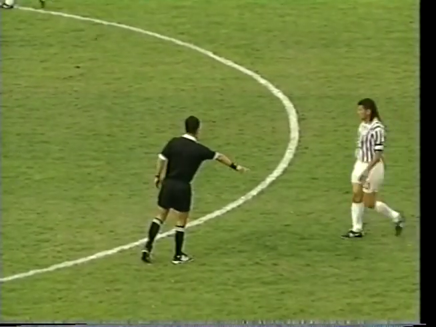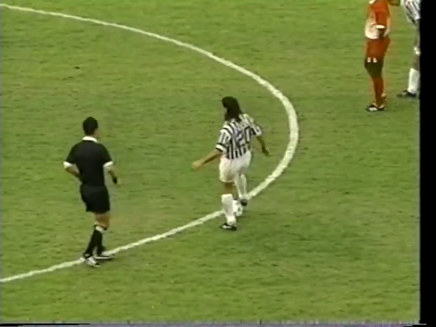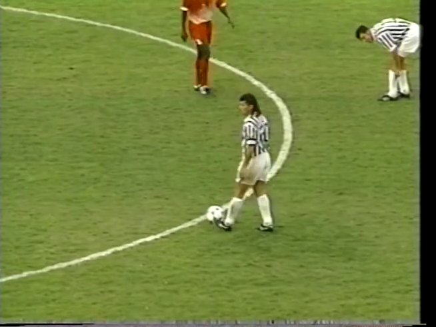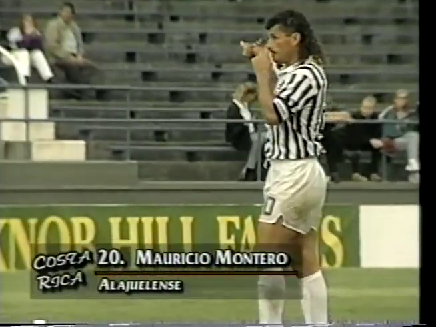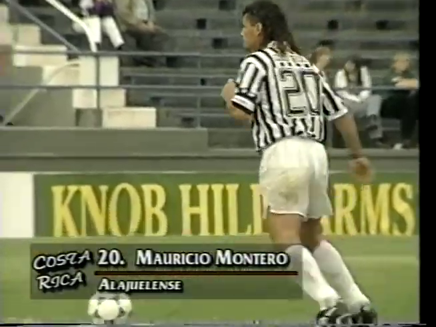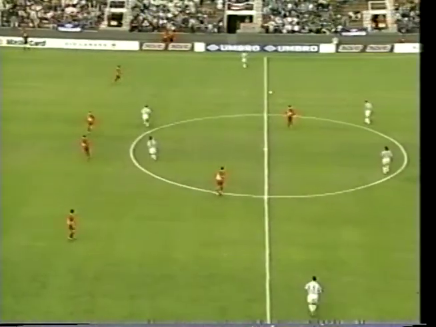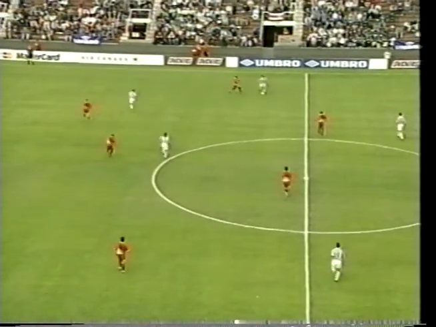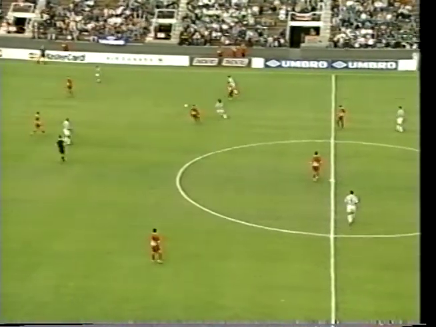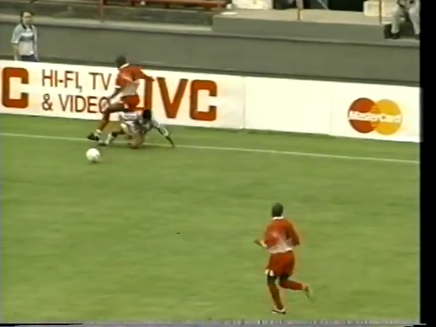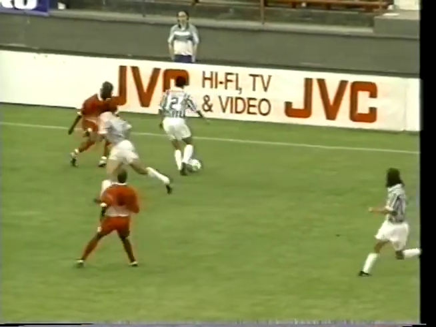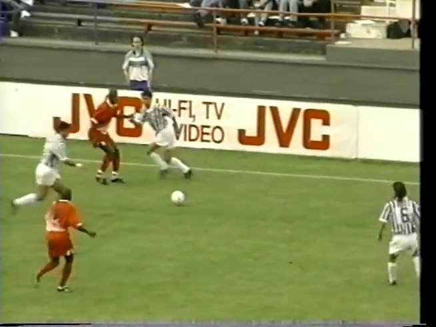Referee's telling him 10 yards back at least, and here we see the captain's going to take this free kick. Montero, number 20. Mauricio Montero. It's a little difficult to pick up that he is the captain with a black and white striped armband on a black and white striped shirt. Canada, of course, playing in the all red. Solis and Vladimir Quesada, number 2.